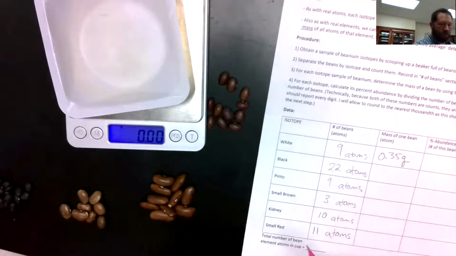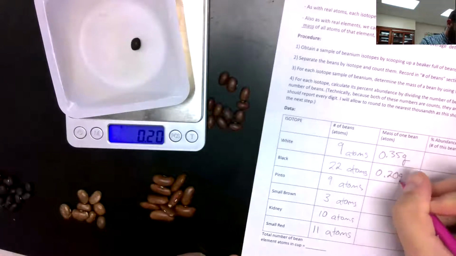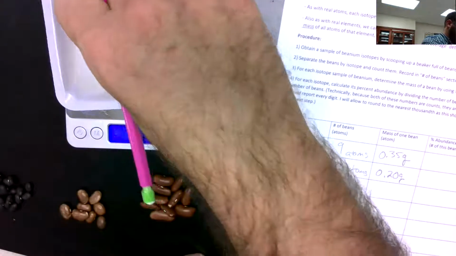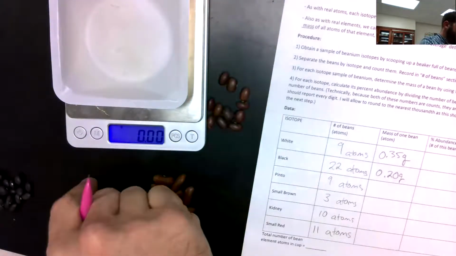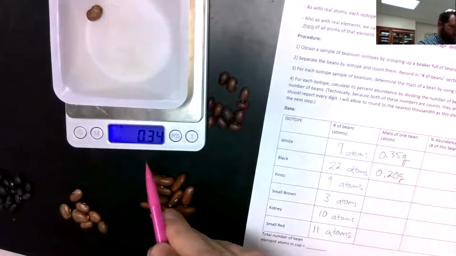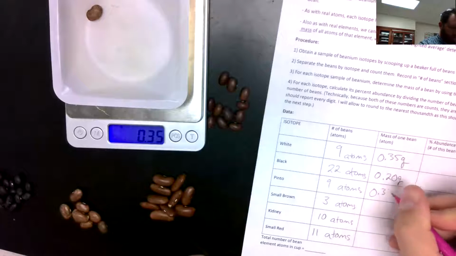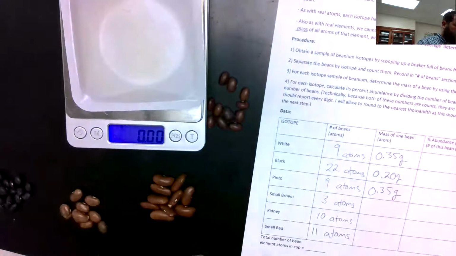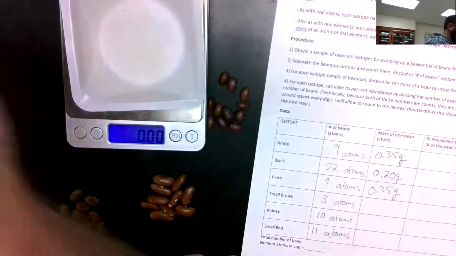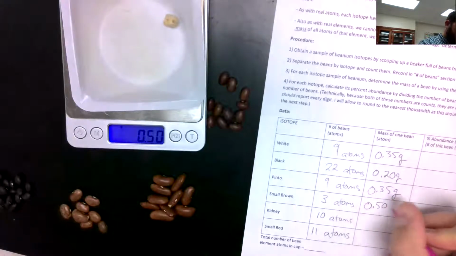Next up with black beans, 0.20 grams. Next up, the pinto beans. These are kind of the camouflage looking ones. 0.34 grams. Oops. We'll call it 0.35 grams. We're finally settled. The small brown, so the wrinkled ones, an even 0.50 grams.